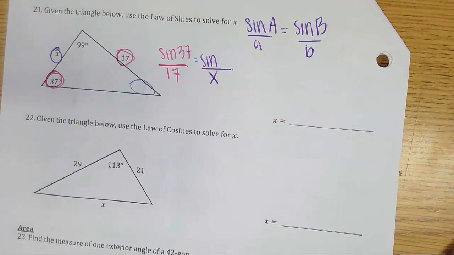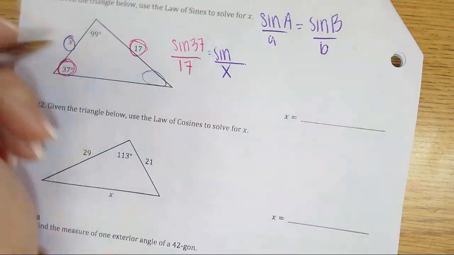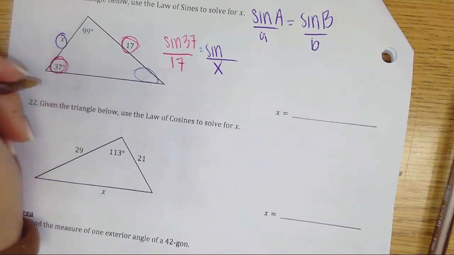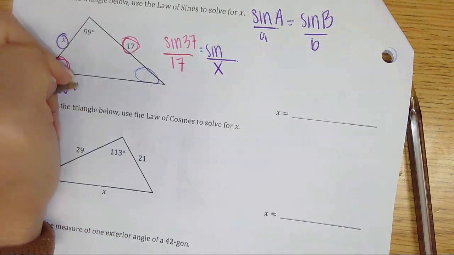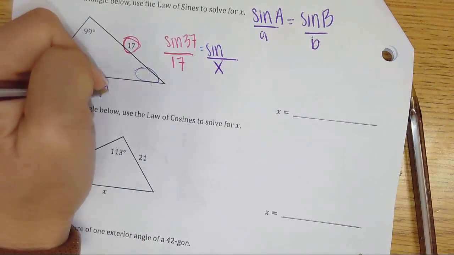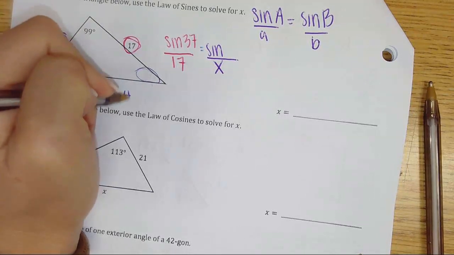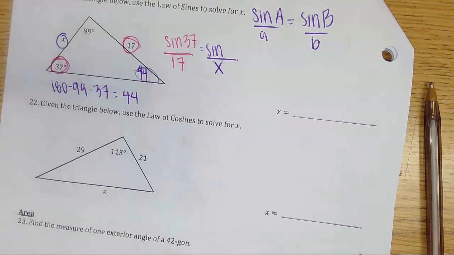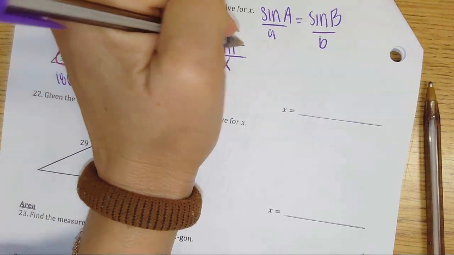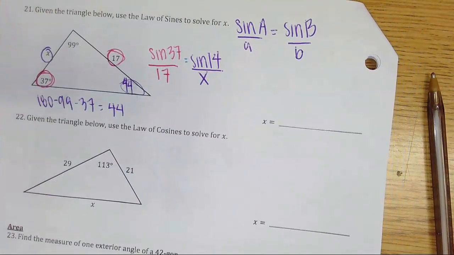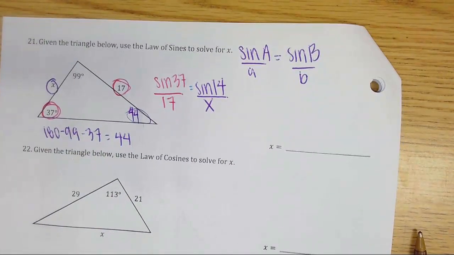Okay, so in order to do that, I'm just going to do 180 minus 99 minus 37, and I am going to get 44 degrees. So sine 44. And from there, all I do is cross multiply.